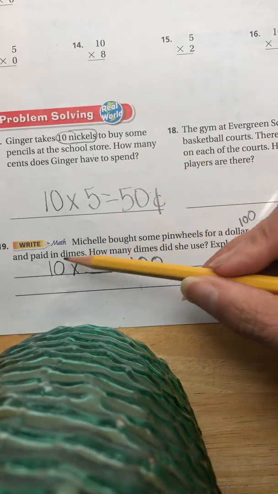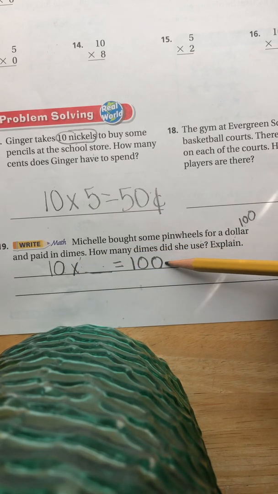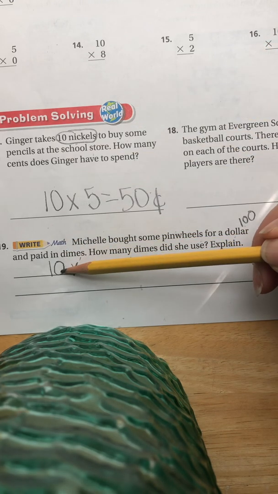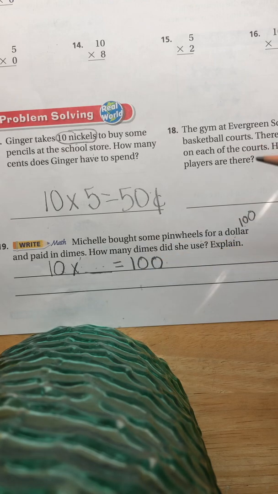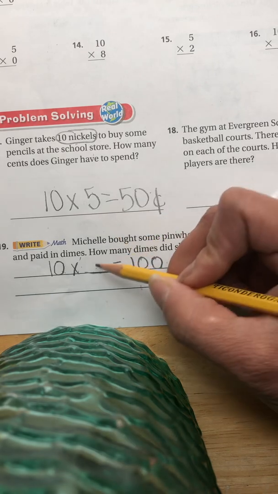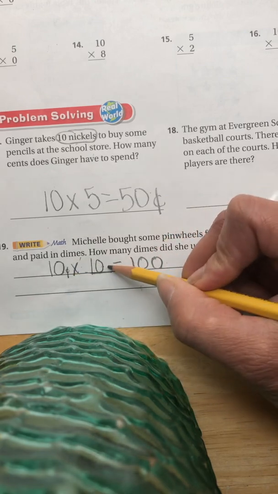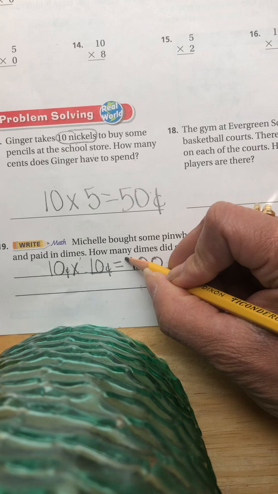So 10 times something equals 100, or it can equal $1, because this is 10 dimes times something will give me $1. What do you think is the missing factor that will go here? If you said 10 cents, you are correct.